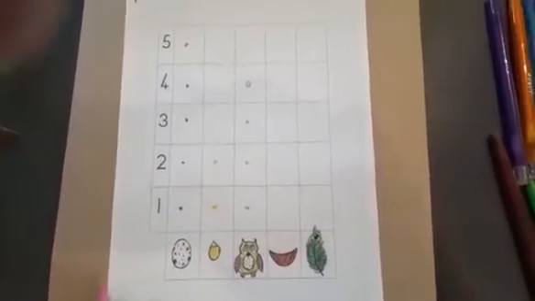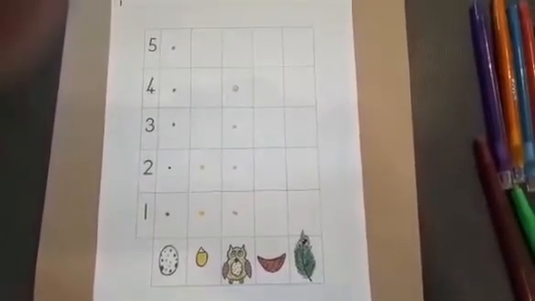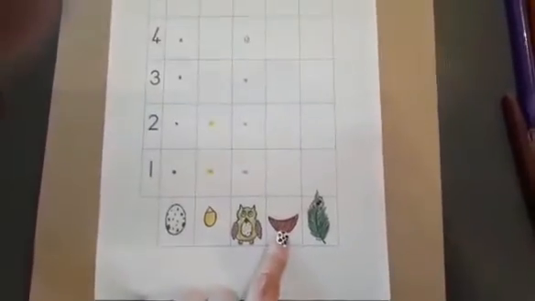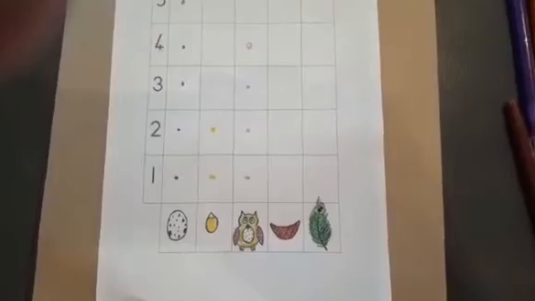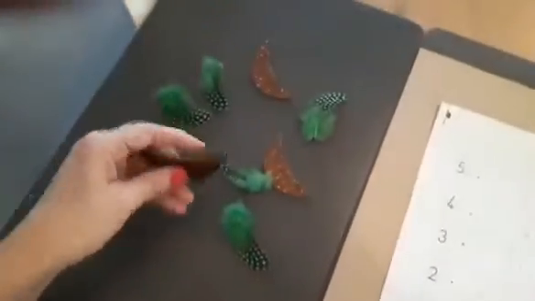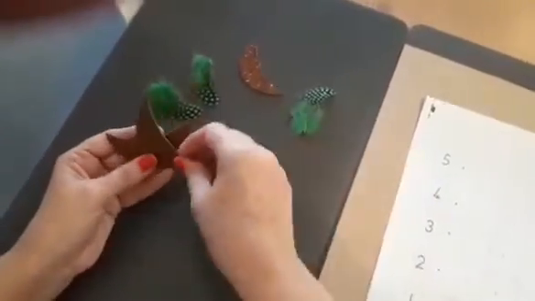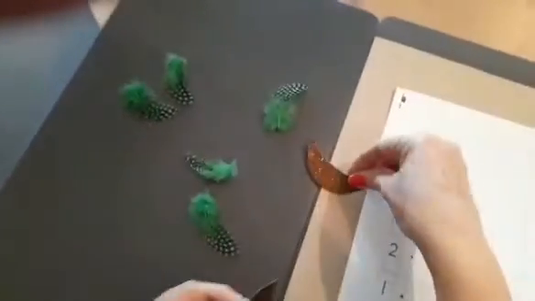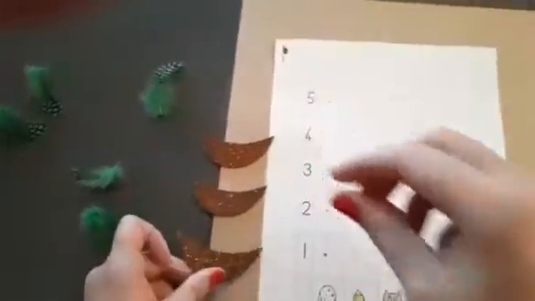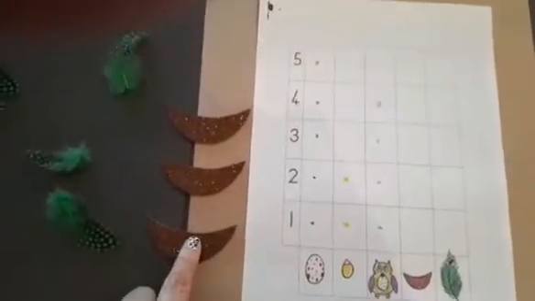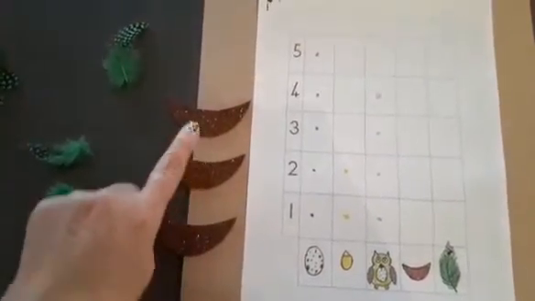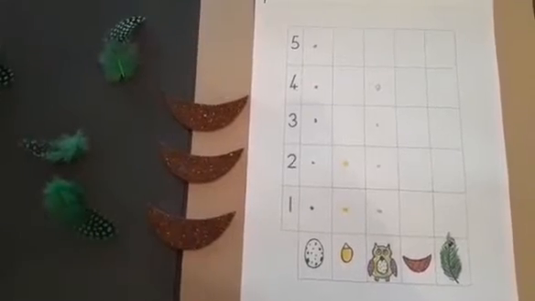Next thing that I'm going to look for are the nests. Okay, let's gather all the nests. 1, 2, 3. Let's put them here. Let's count the nests. 1, 2, 3. Do you agree?